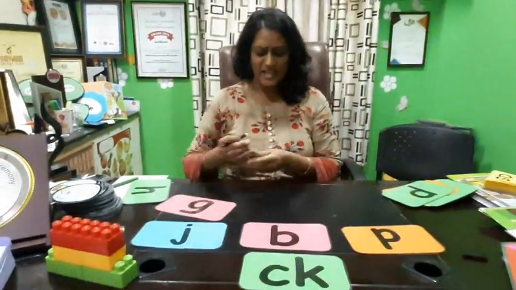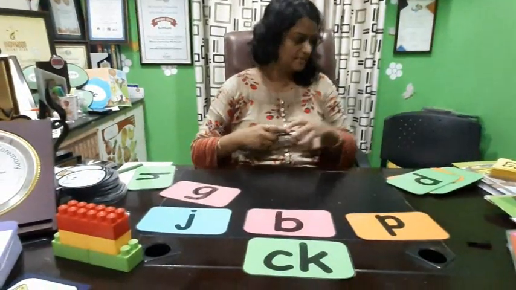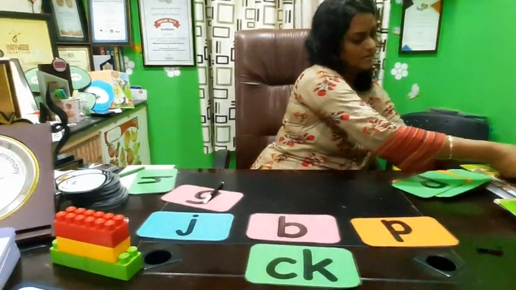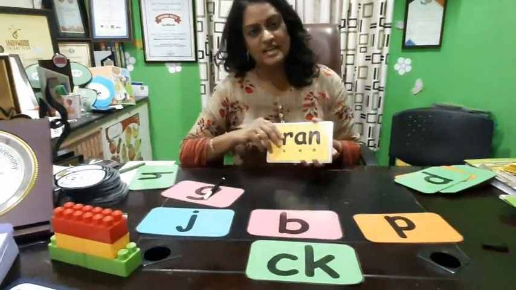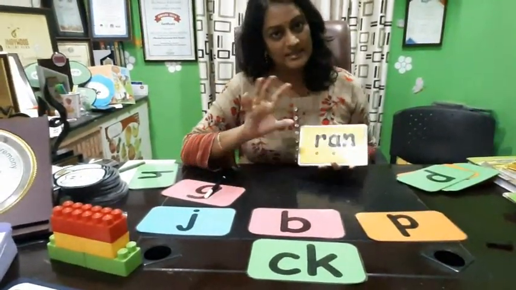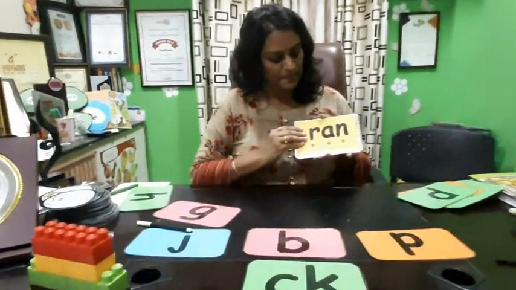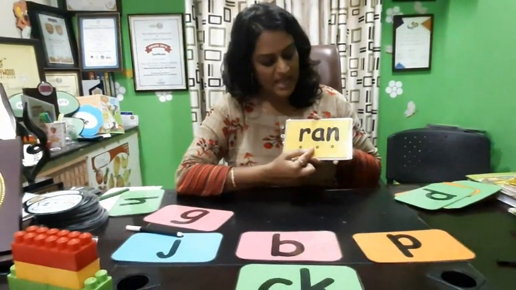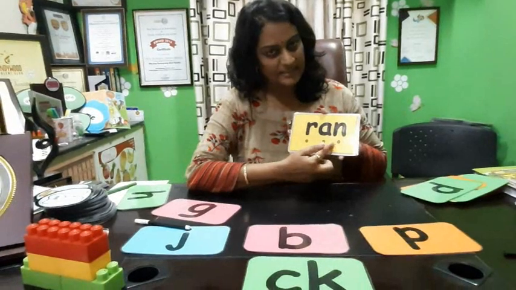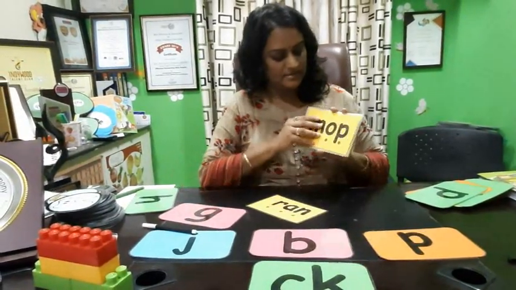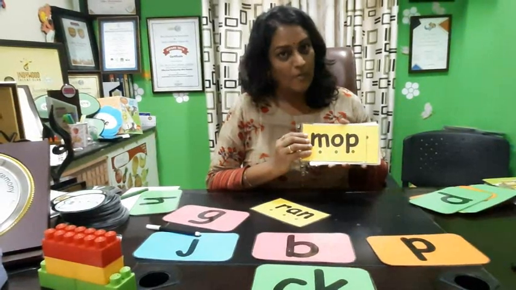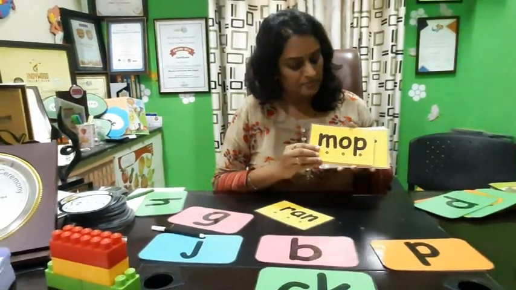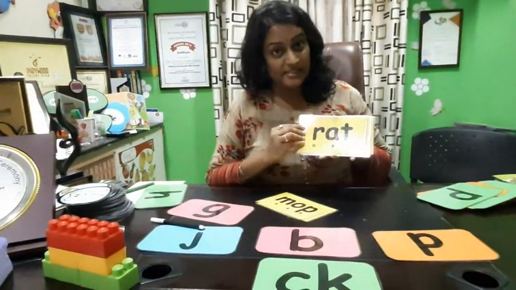Now, as we go for blending, you can slowly start giving children 3-letter words. These are otherwise called CVC words: consonant, vowel, consonant. So there's a consonant, a vowel in between, and a consonant at the ending. Now here if you ask the child to start blending it, the child will start reading it as ran, mop, rat.